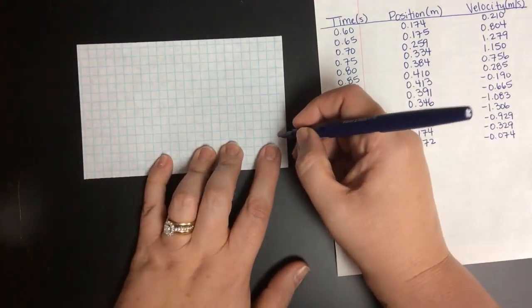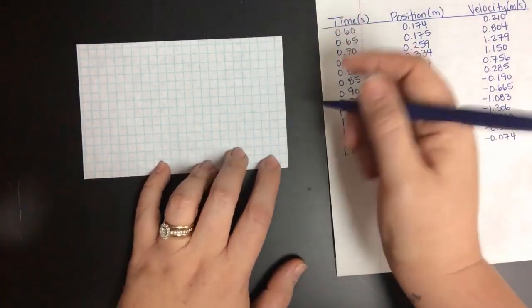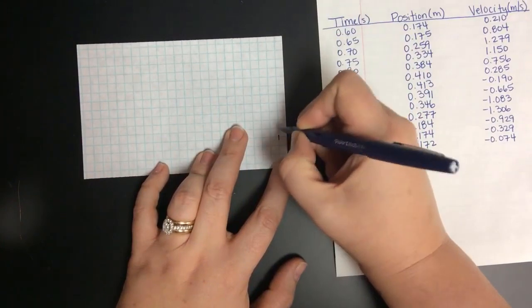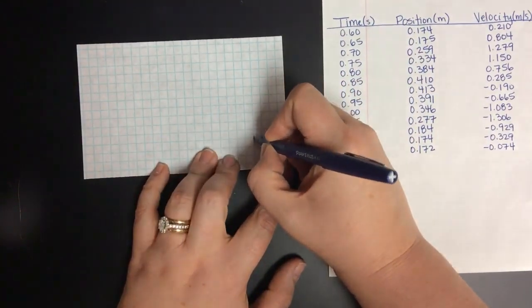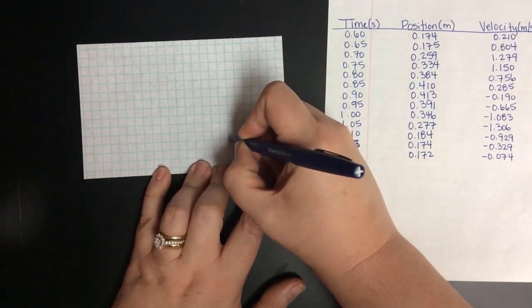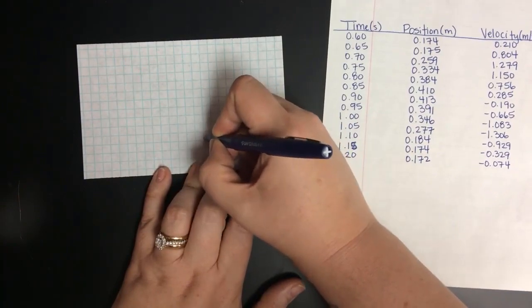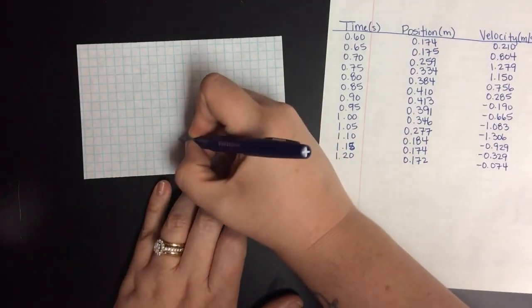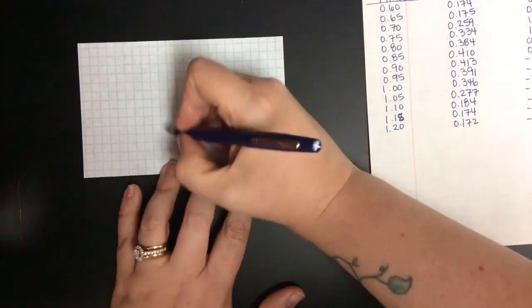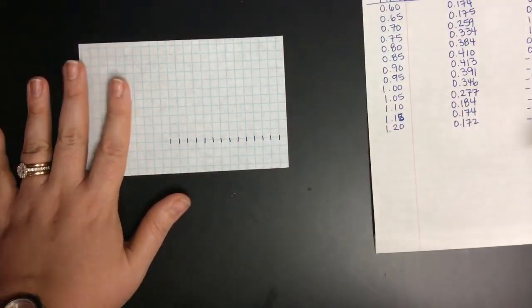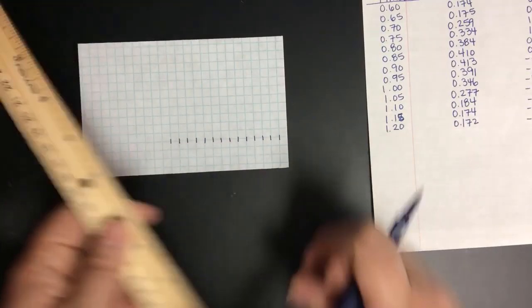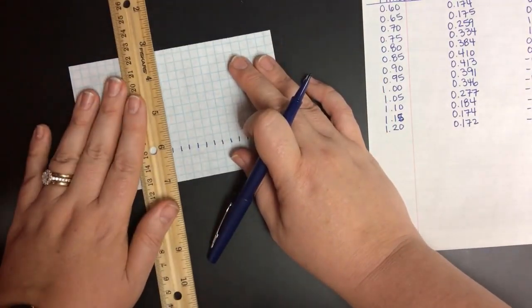I'm going to go up a little bit on my paper so that I've got room to label everything and just count. 1, 2, 3, 4, 5, 6, 7, 8, 9, 10, 11, 12, 13, and then 0 right here. And you can see I've got a whole lot of extra space. We can actually get rid of that extra space after we've made our graphs.